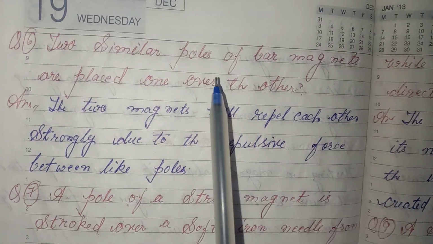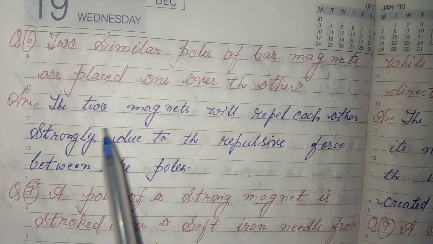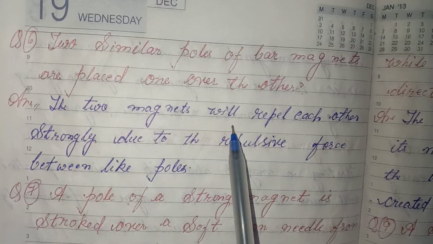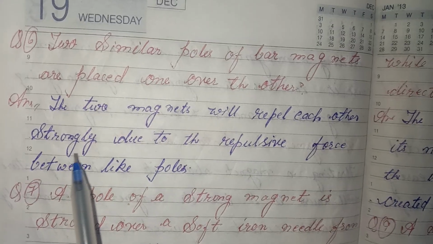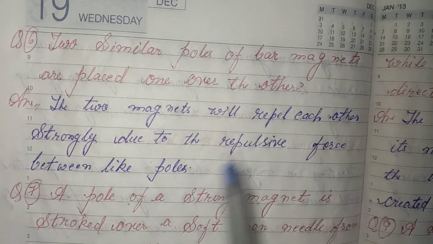6. Two similar poles of bar magnets are placed one over the other. Answer: the two magnets will repel each other strongly due to the repulsive force between like poles.